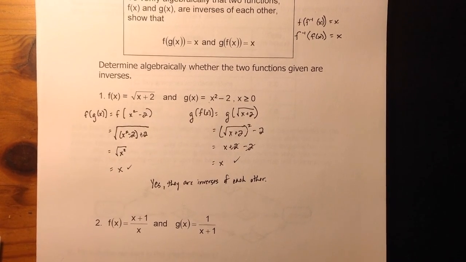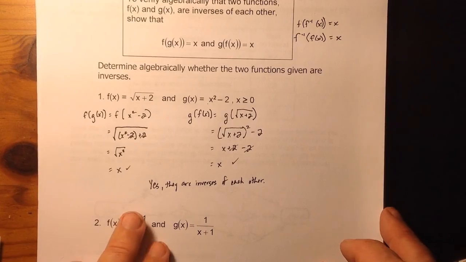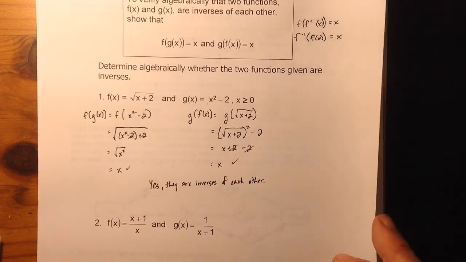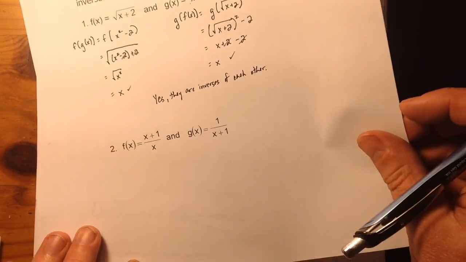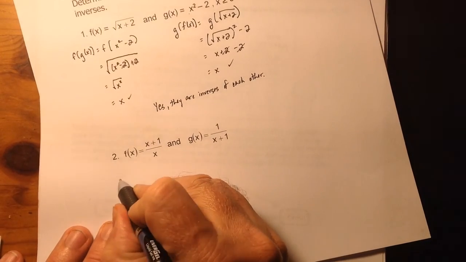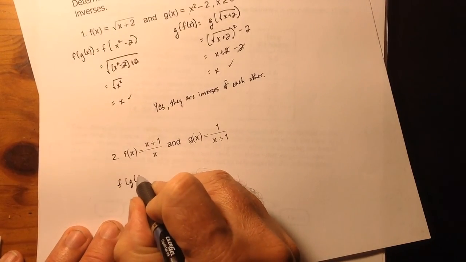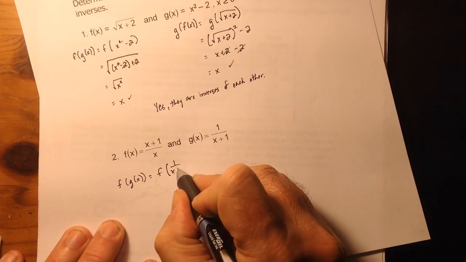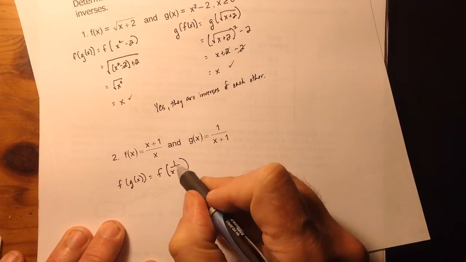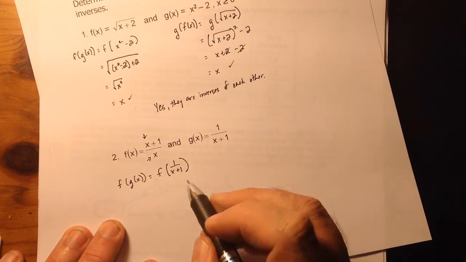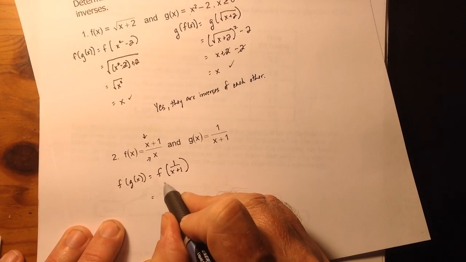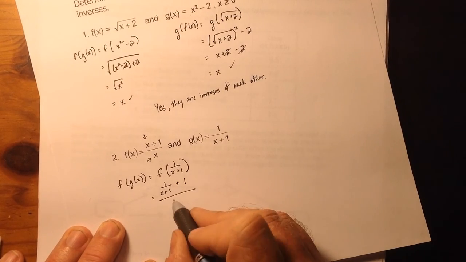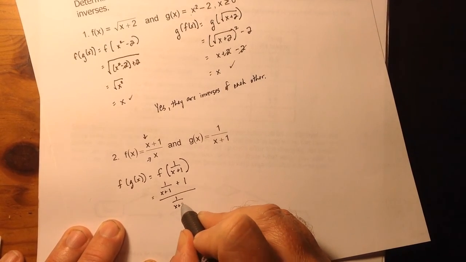All right, these last two both have rationals. I've got x plus 1 over x for f. I've got 1 over x plus 1 for g. So here we go with this one. I'm going to start with f of g of x, which will be f of, my g of x is 1 over x plus 1. I'm going to take this and plug it in for both x's here. So 1 over x plus 1 divided by 1 over x plus 1.